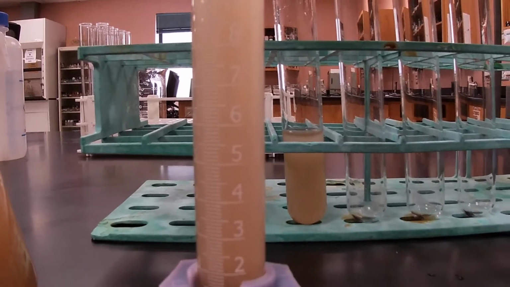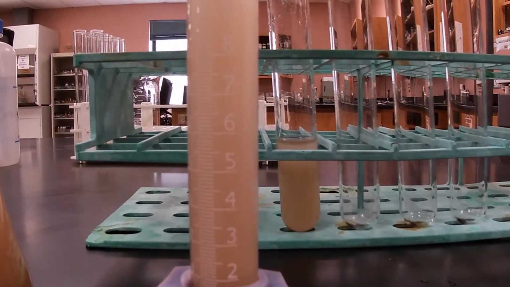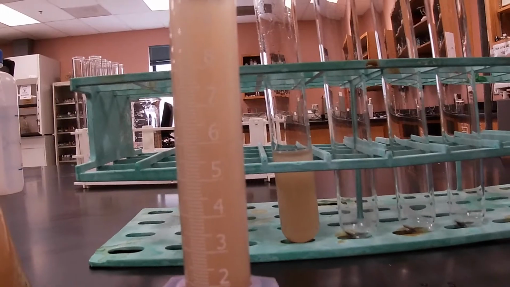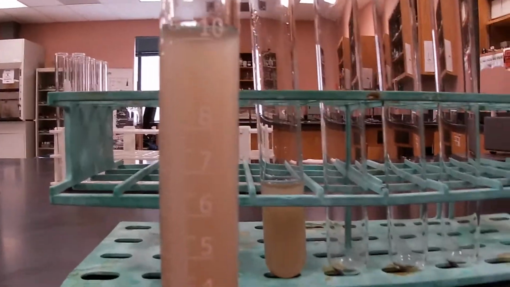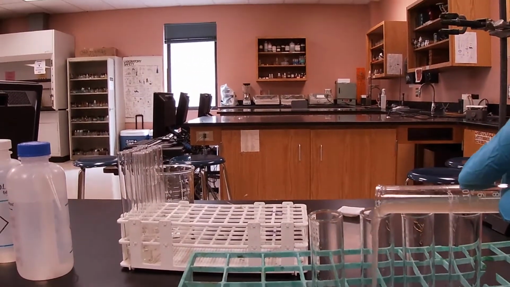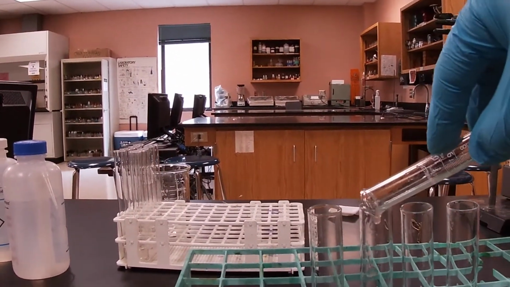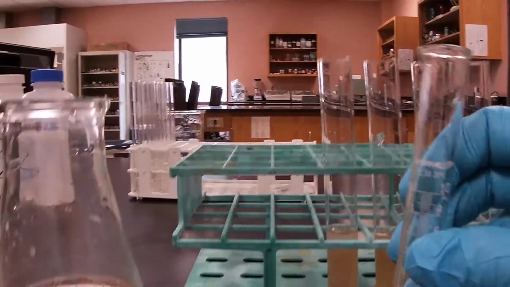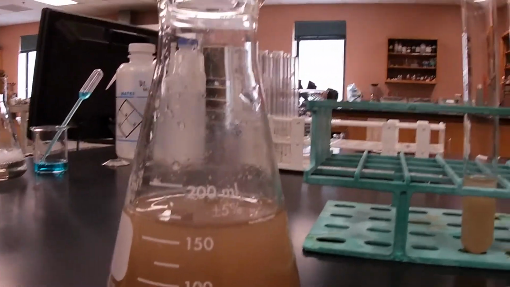Let's see if I can take out some. And I think we're good there. And so we'll go ahead and add it to our second test tube. Okay. And then we'll go ahead and do the same thing.